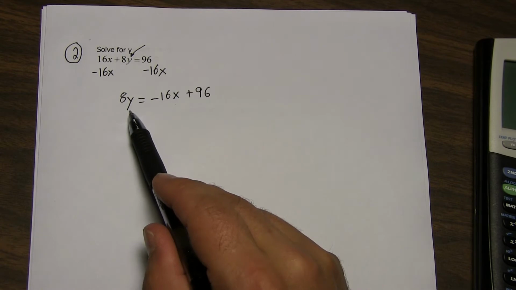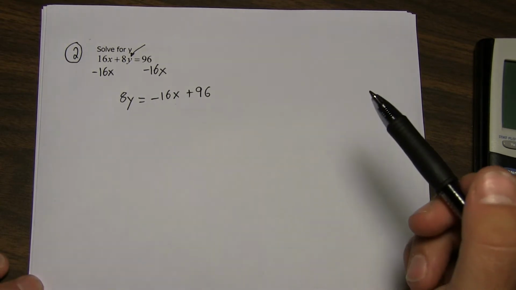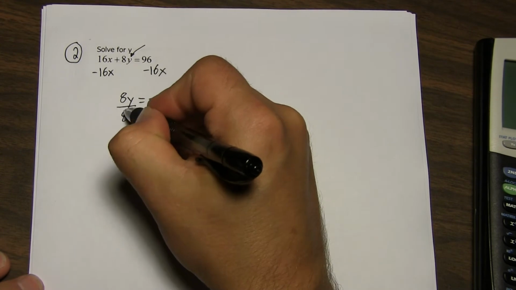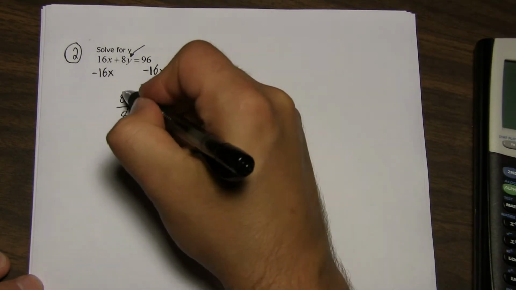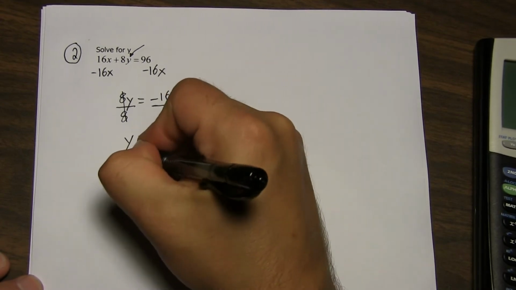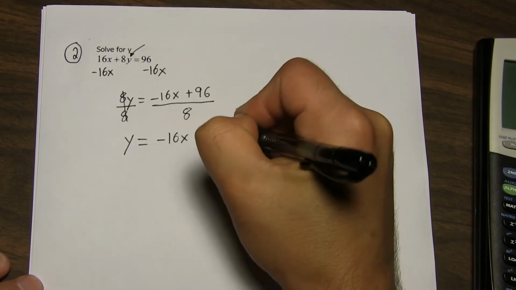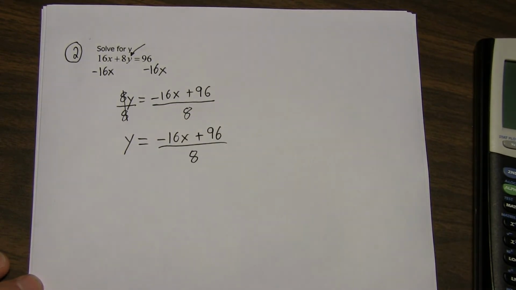So now we have to get the y by itself. It's not by itself because that 8's there. So how do we get that 8 out of there? We have to unmultiply it. To unmultiply, we divide. And we have to divide each entire side by 8. So the 8's cancel here. We get y equals negative 16x plus 96 divided by 8.